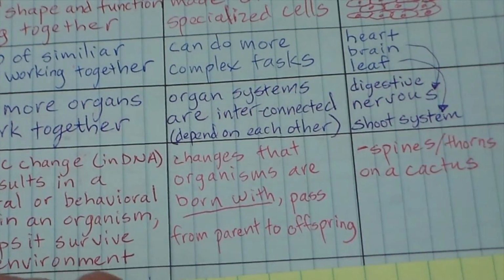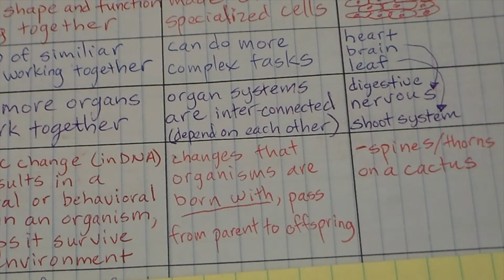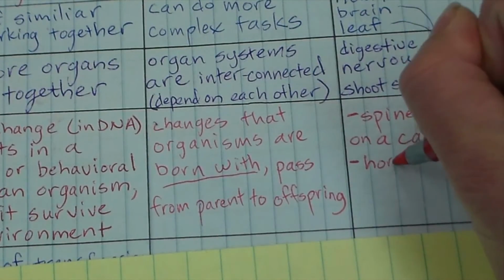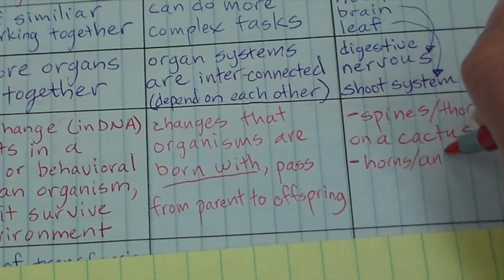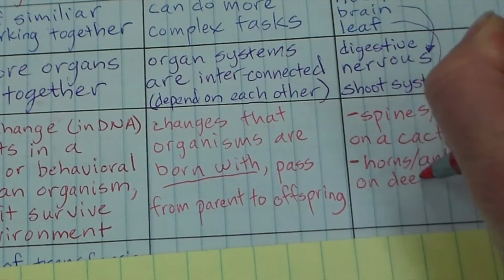That's definitely an adaptation that a cactus has in relation to their dry environment. Another example of an adaptation would be horns or antlers on deer, right?